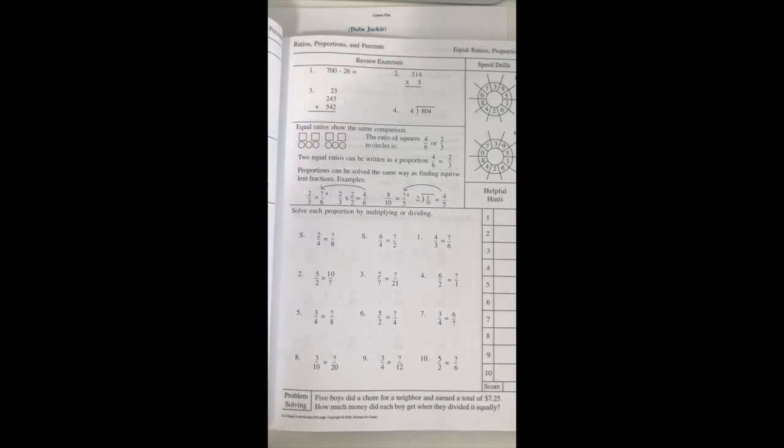For this page, you do have to complete your review exercises and speed drills because they're very simple. We just have some more basic subtraction, addition, multiplication, and division. There aren't any decimals there. So definitely do complete those review exercises and your speed drills. And then we're going to learn a little bit more on how to compare numbers as ratios.